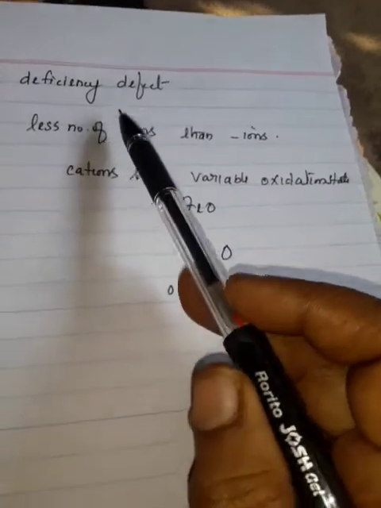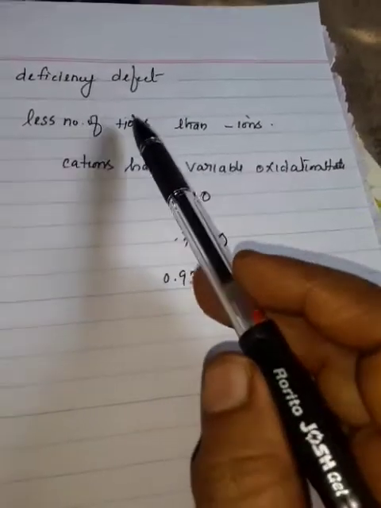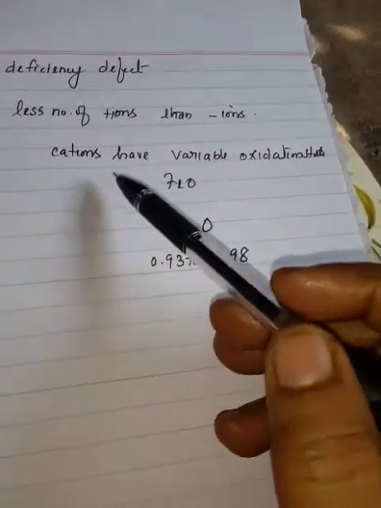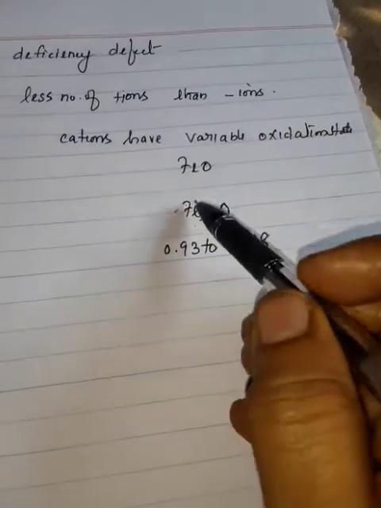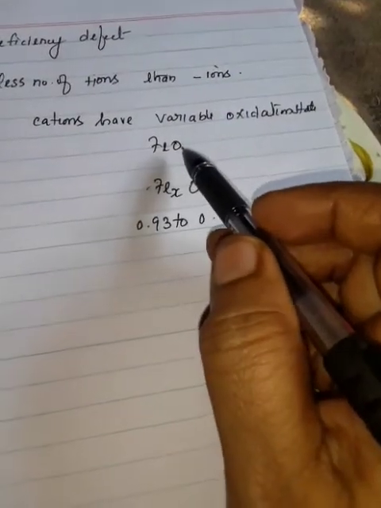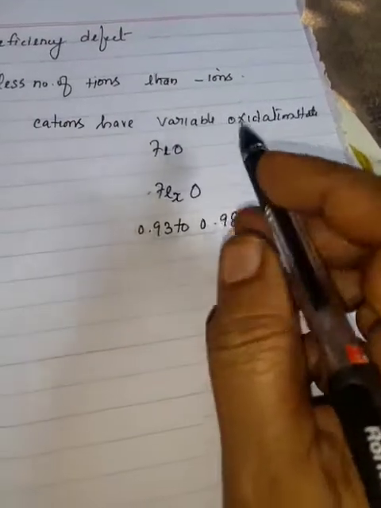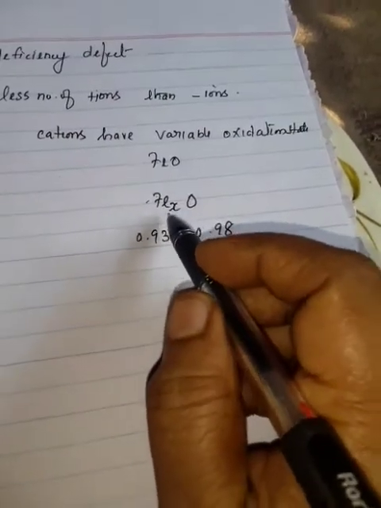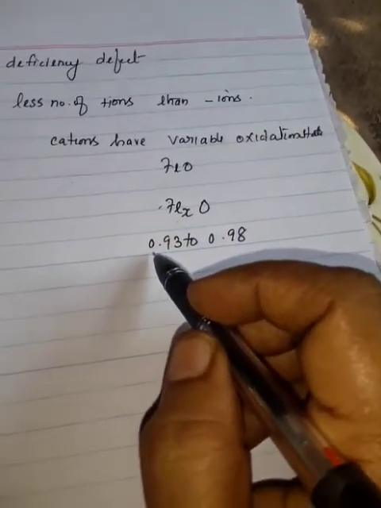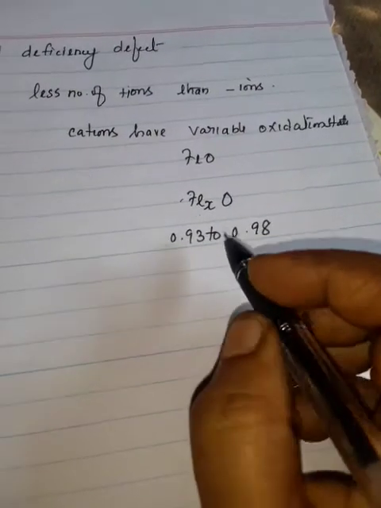So metal deficiency defect means less number of cations than anions, with cations having variable oxidation state. Example, FeO. Before the defect, FeO; after the defect, the formula becomes Fe(x)O, with x ranging from 0.93 to 0.98. Now we are going to see how the defect happens.